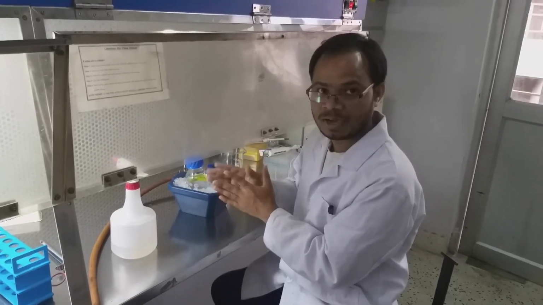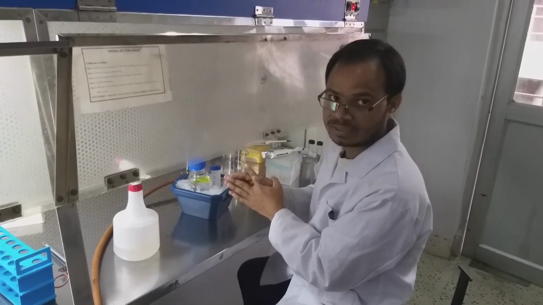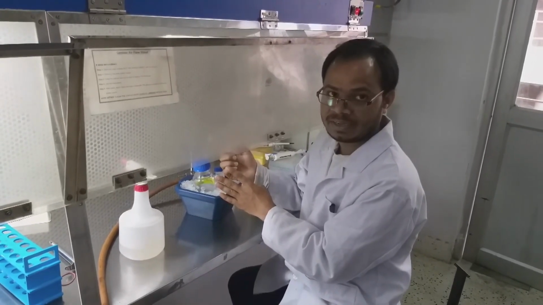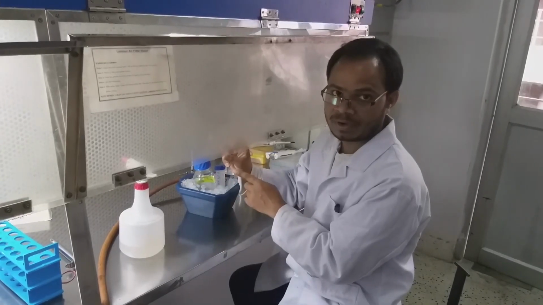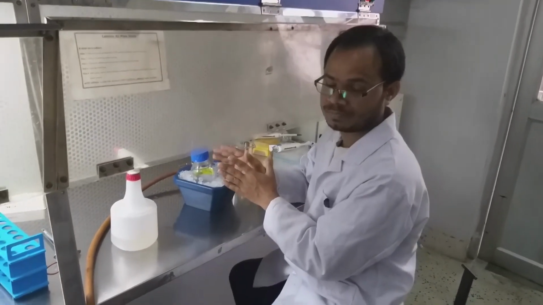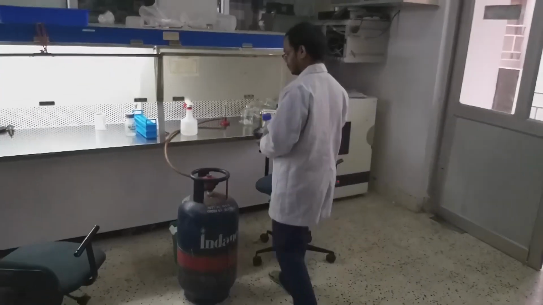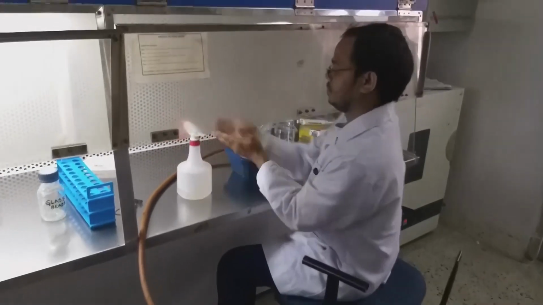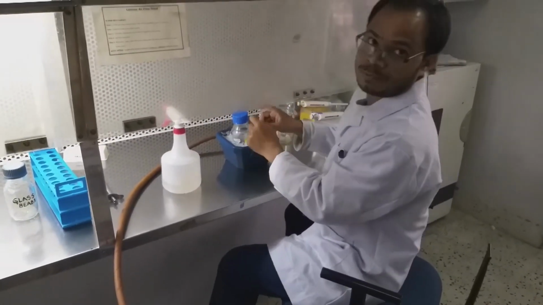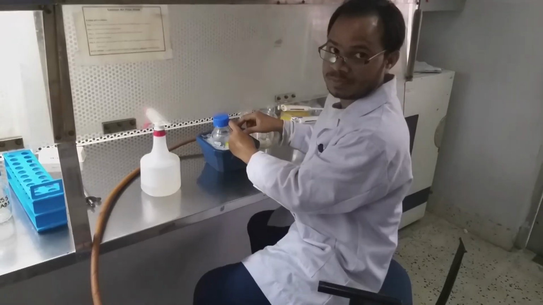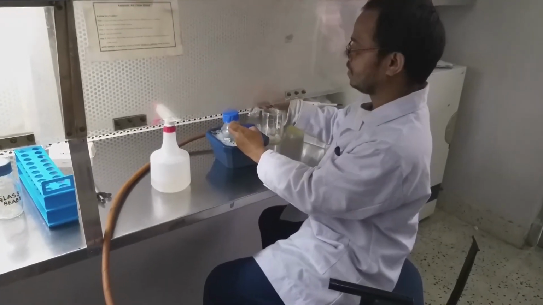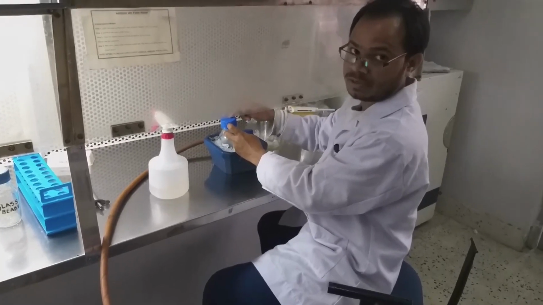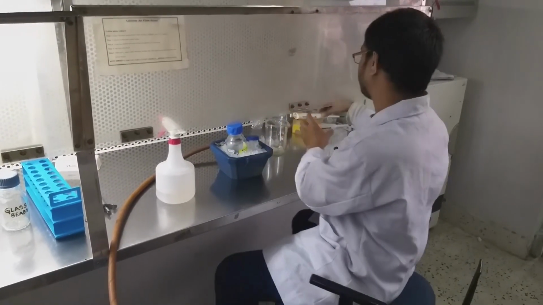After the final step, we have to add 0.1 molar calcium chloride 2 to 3 ml, resuspend gently and allocate into tubes for storage. We have washed in the final step, so we mix the cell pellet with the 0.1 molar calcium chloride, then we will allocate into tubes for storage.